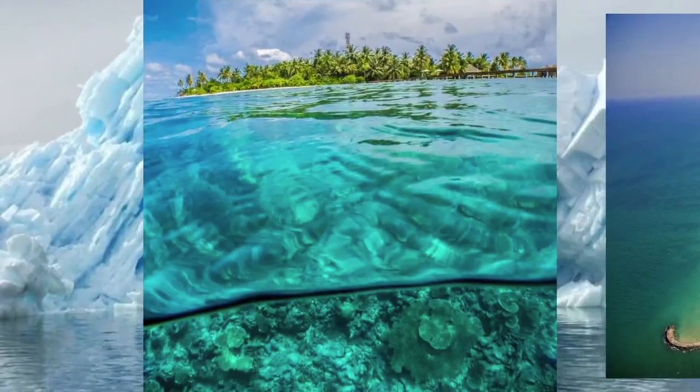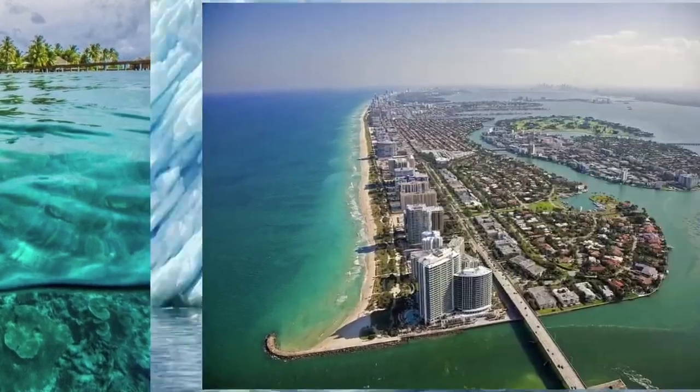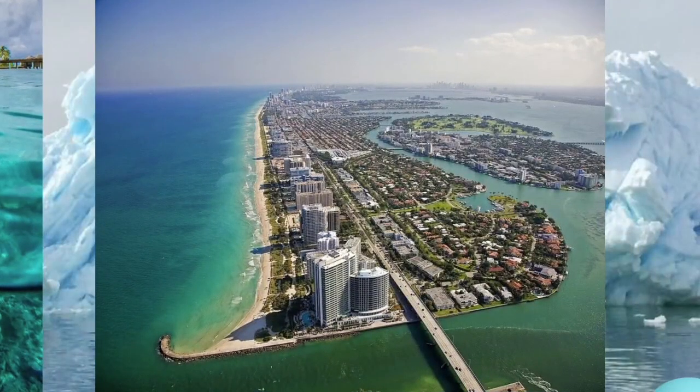Areas which are already very close to sea level are particularly vulnerable to sea level rise. This includes low-lying islands in the South Pacific like Kiribati, Tuvalu, and the Marshall Islands, which lack the high mountains that we have in Hawaii. There are also many coastal cities with large populations which are close to sea level, such as Miami pictured here and many cities in Southeast Asia.